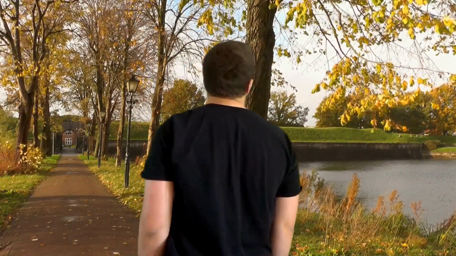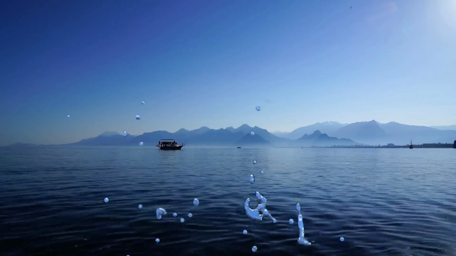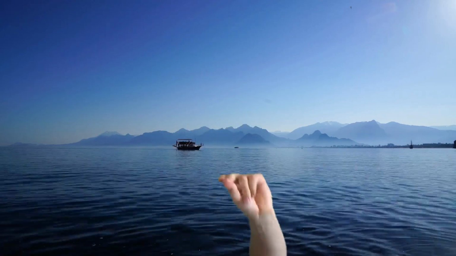Or you can go somewhere like this. Woo, this is nice. Or you can go somewhere like this. Whew, this is nice, but it's getting kinda cold. Let's go back to the beach. Huh? Oh, whew. That was a little too far.